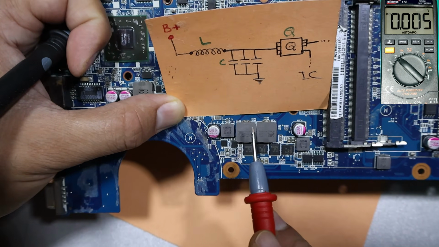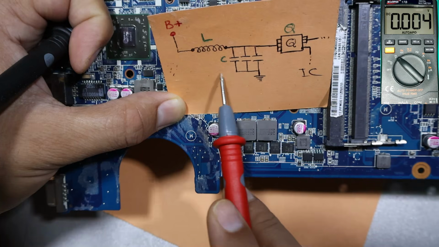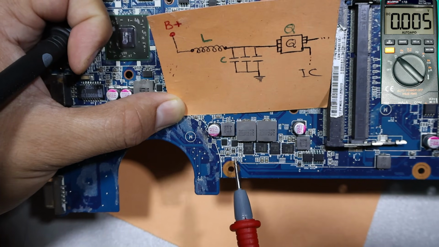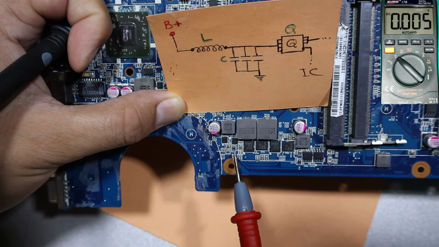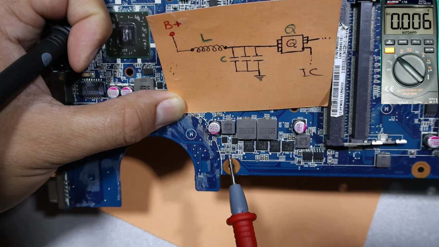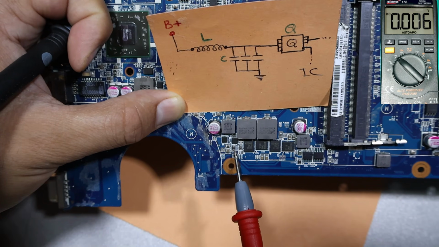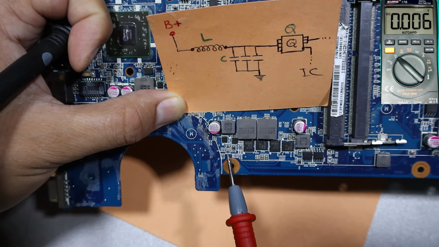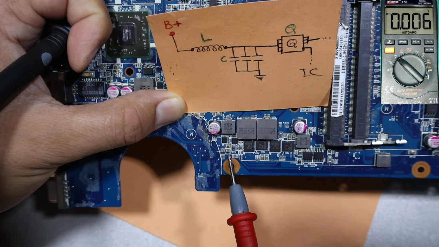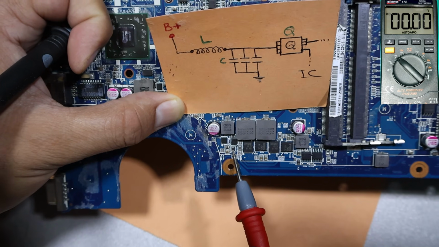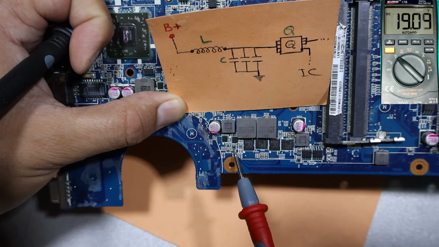Okay, here we have the CPU circuit. Same schematic will be applicable here. Here we have the coil. Okay, this is the coil. Those are capacitors. Here we have coil, the black color, PL. This one we have PC. This is capacitor, not coil. So 19 volt, first component.